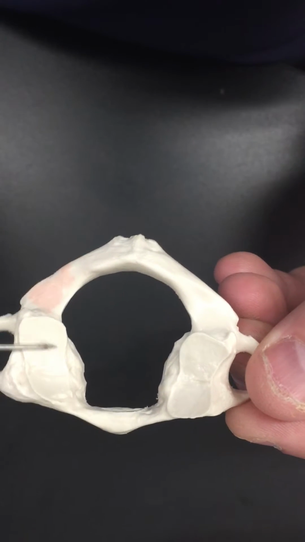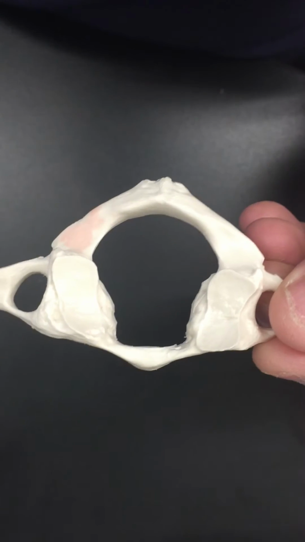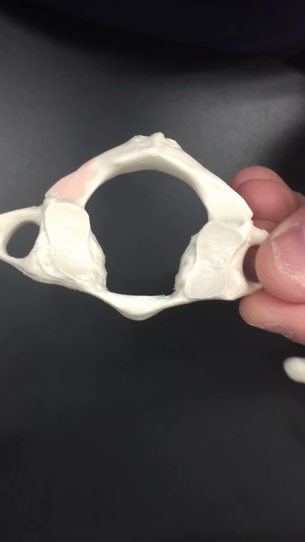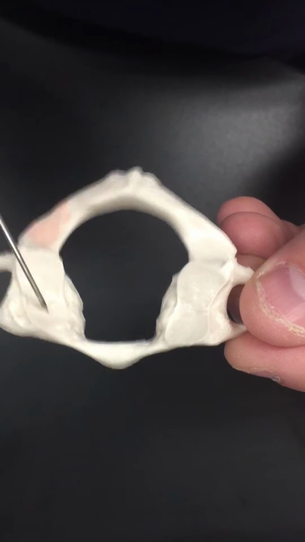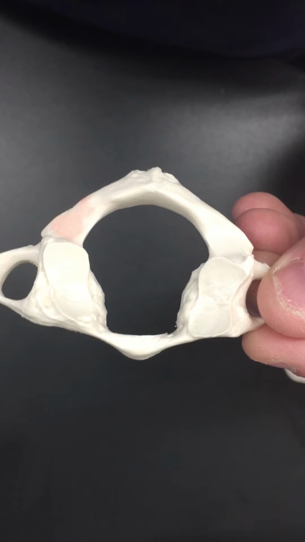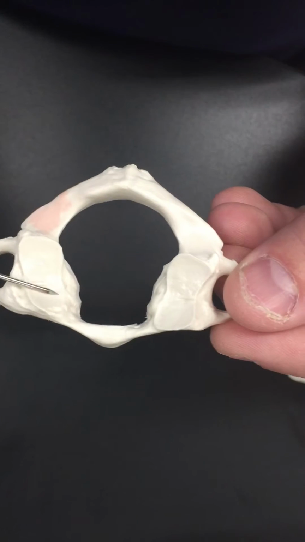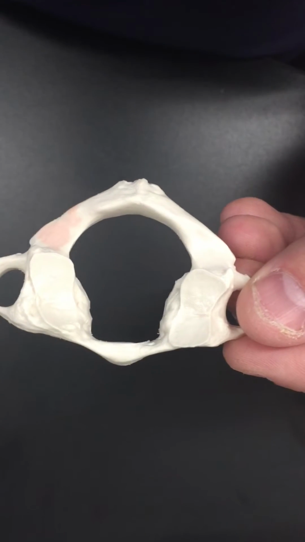The facet is basically this smooth surface. One of the bone marking terms that you had to know from the skull, the occipital condyle, sat right onto those. And I had told you then that it allows you to say yes, so it allows you to nod your head up and down, okay? So that's the superior articular facet.